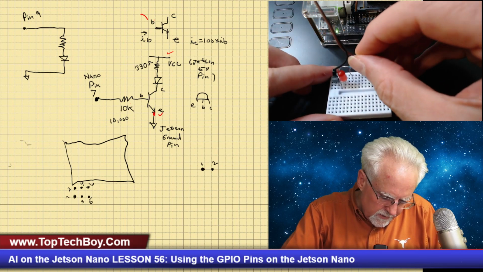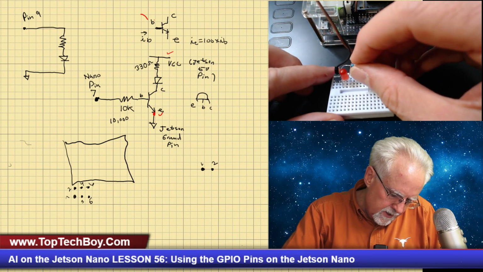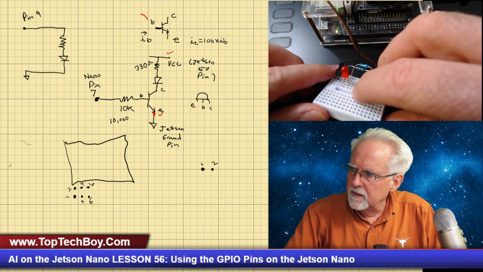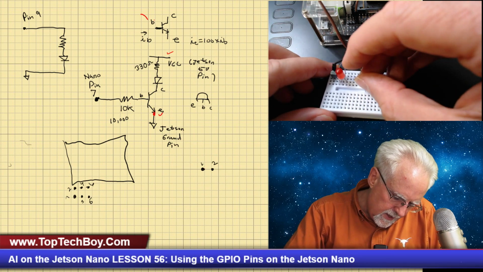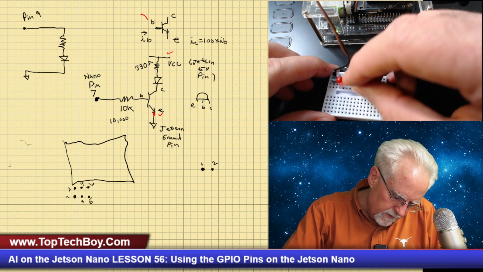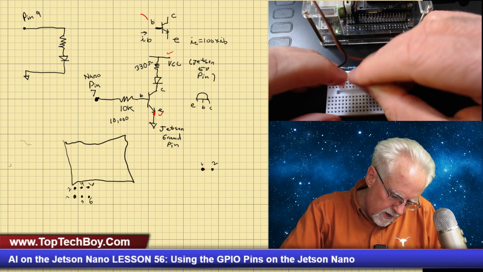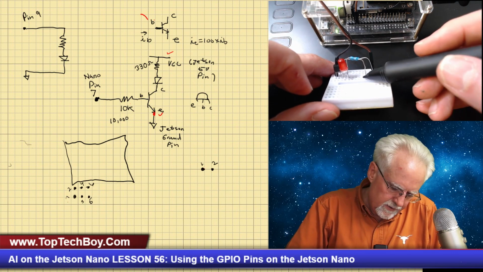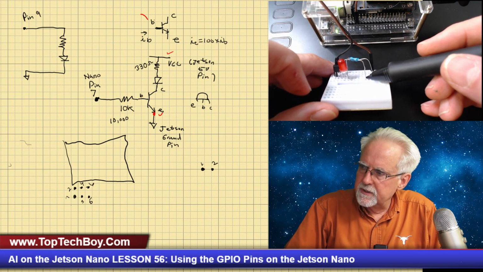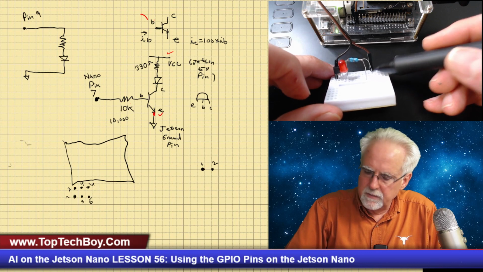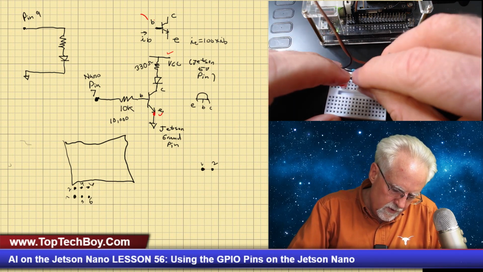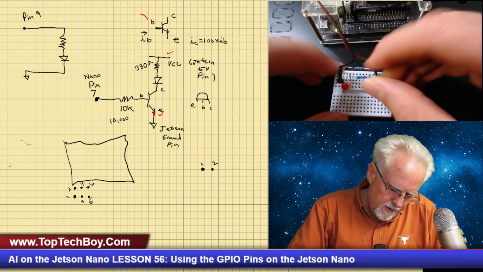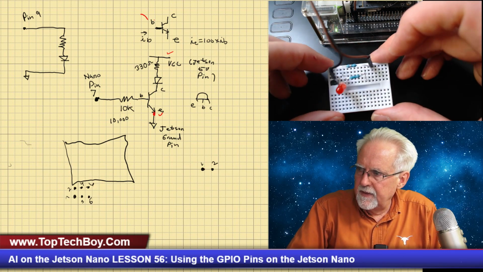So now one leg of the resistor is going to hook in the same column as the long leg of the LED. And then I'm going to bring it over a little bit into another column. Just make sure that the top leg of this resistor is in a different column as the top leg of the other resistor, because you don't want those talking to each other. Okay, and so now that is in there like that.